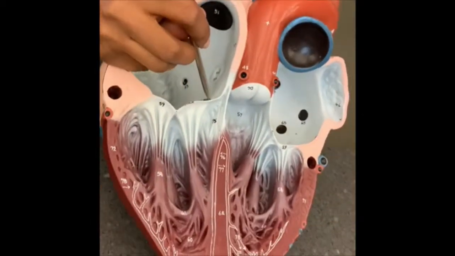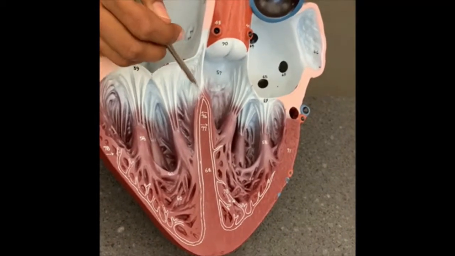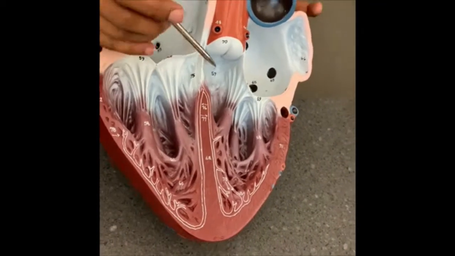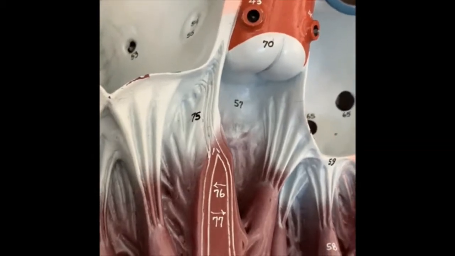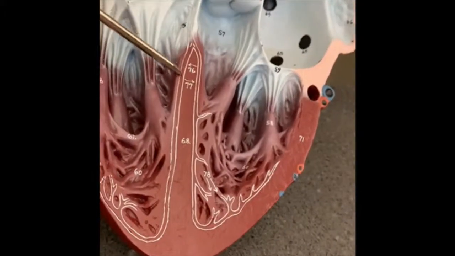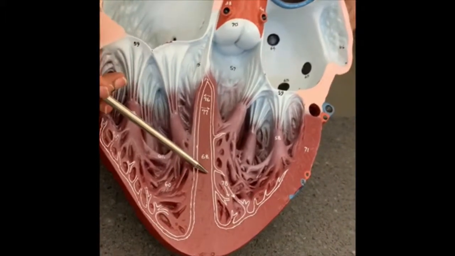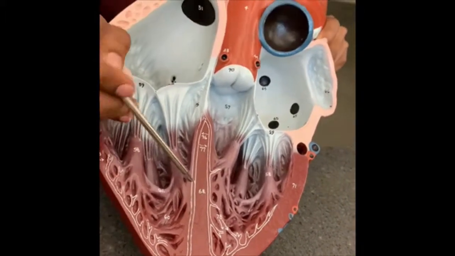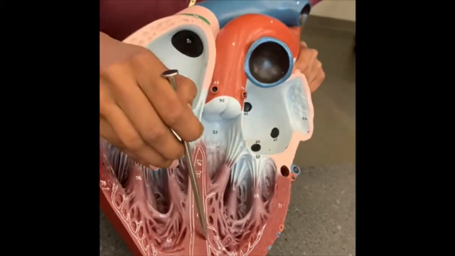Now from here, the electrical signal is going to go through this little stringy white structure right here. Now this little stringy white structure, number 75, is called the bundle of His. And this bundle of His bifurcates into two. The right branch and the left branch. Who's heard of branch blocks before, right? So they block these if necessary. Now this is the right bundle branch, this is the left bundle branch.